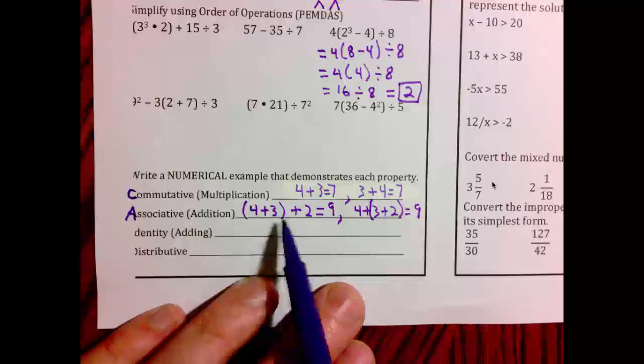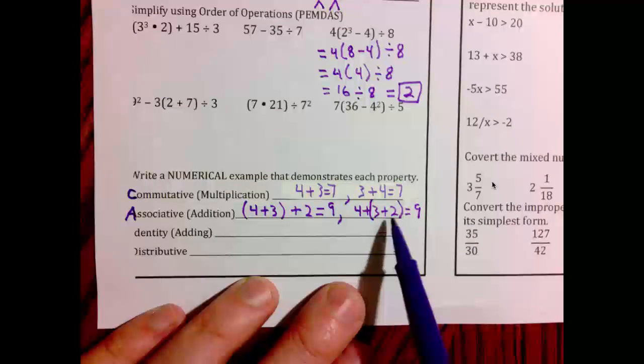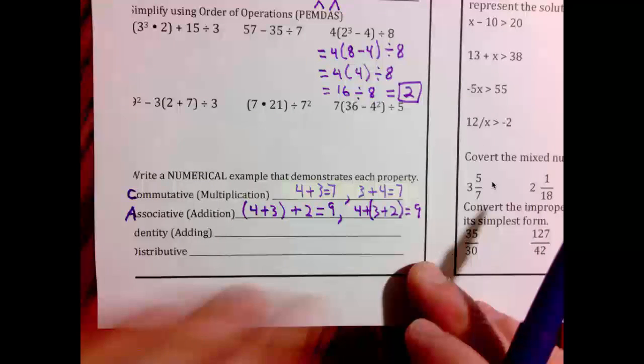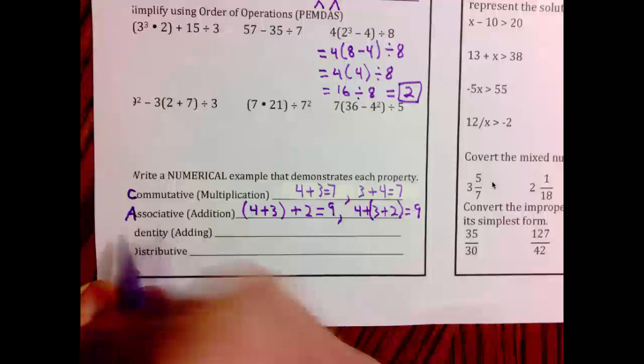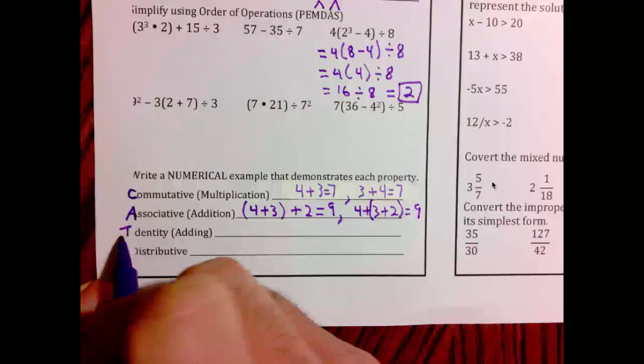Whether we group the 4 and 3 together, then add the 2, or the 3 and the 2 together, then add the 4, we get the same sum. You come up with a similar example of the associative property. Next is identity for adding.